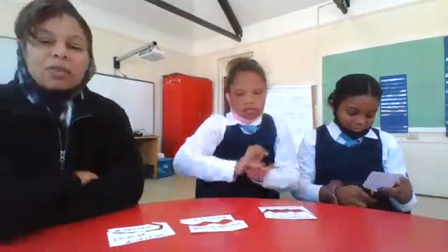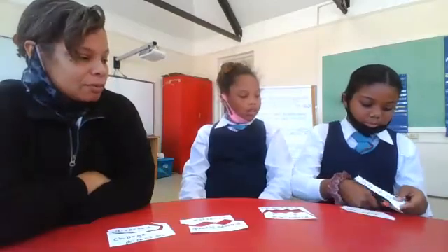So basically you just write the term and then the definition, and you have to make sure each cut is different from the others because we're going to be working on a jigsaw puzzle. Okay, thank you.